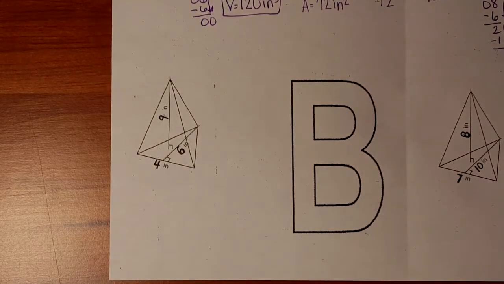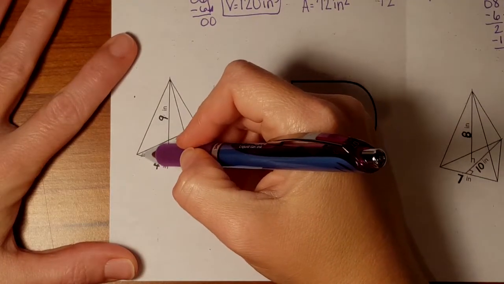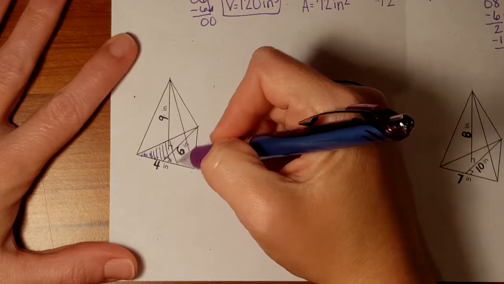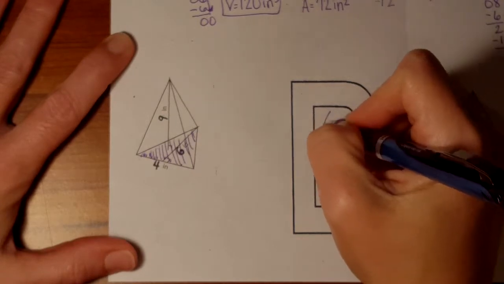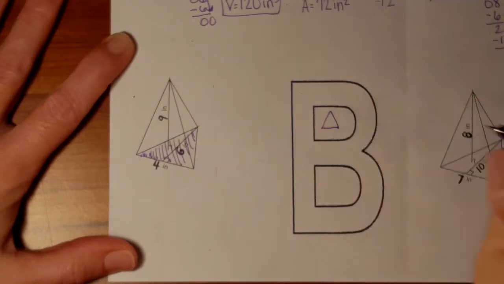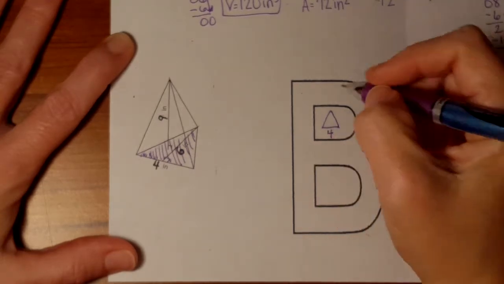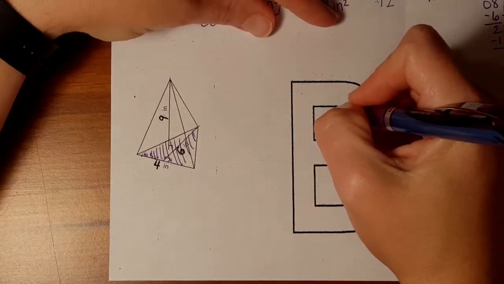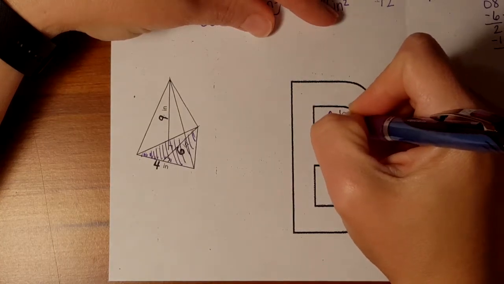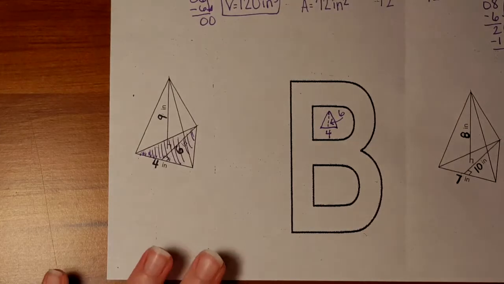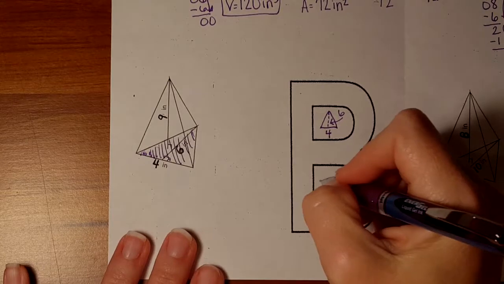Let's look at this first triangular pyramid. You'll notice something different about this one. The base is no longer a rectangle or a square, it is a triangle. So I'm going to draw my triangle right there. The base of my triangle is 4, and the height of my triangle is 6. Don't get the height of your triangle confused with the height of the entire pyramid.